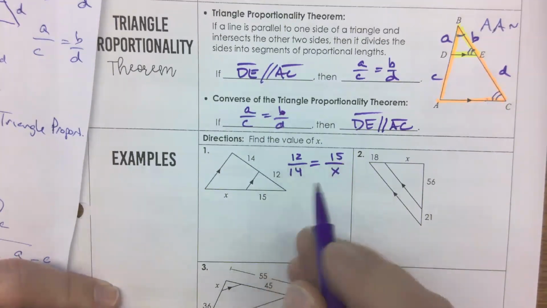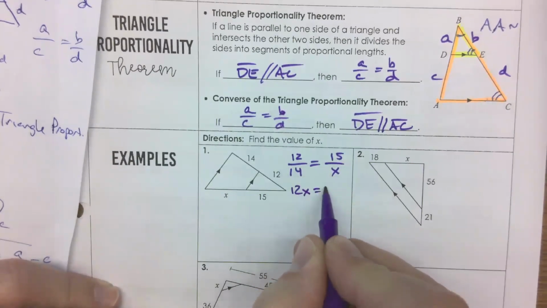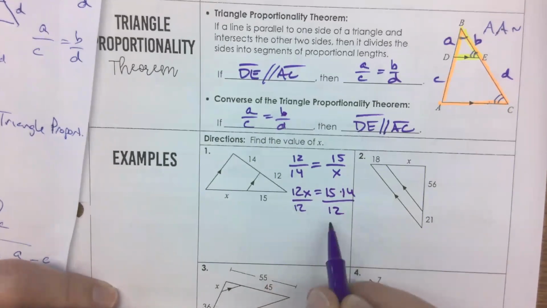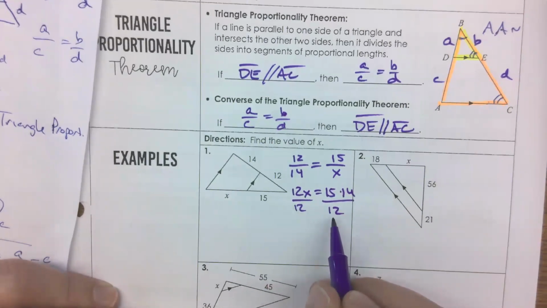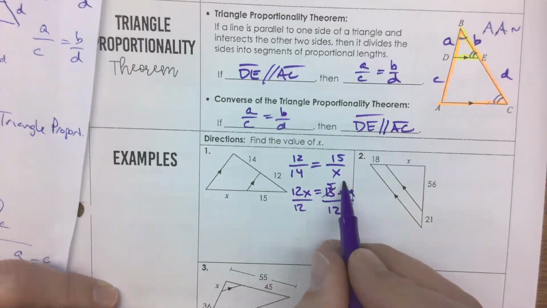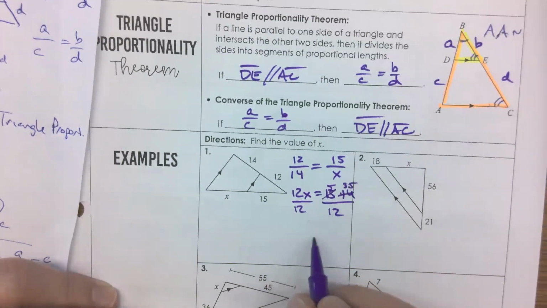Once I've set it up, I can do cross multiplying to solve. I divide by 12. 12 is the same as 3 times 2 times 2. So this becomes a 5, this becomes a 7, and then lowers 3.5, 15, 17.5.